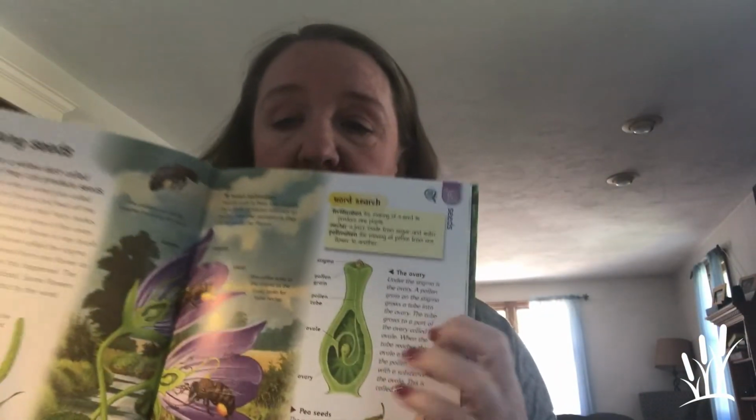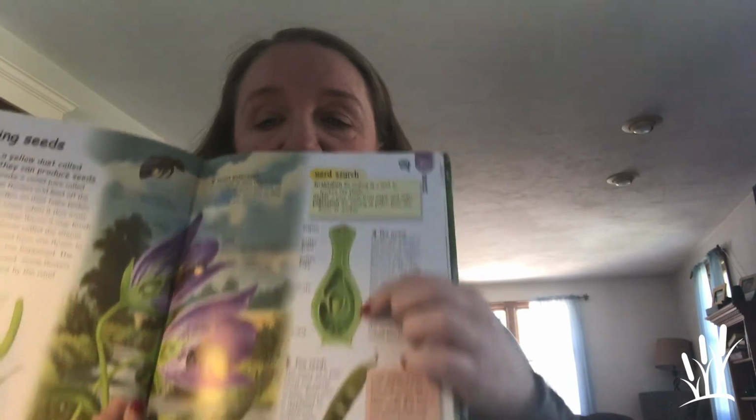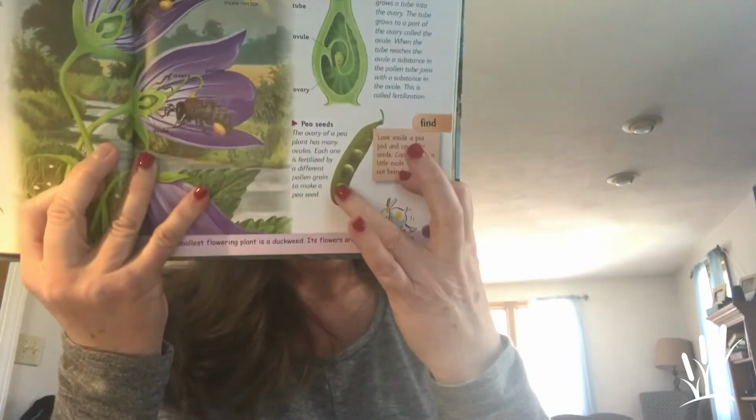Pea seeds. A pea plant has many seeds. Each one is fertilized by a different pollen grain to make a pea seed. So you can see this is the inside of part of the flower, and then the peas right there.